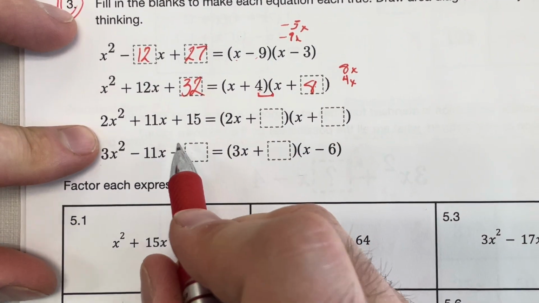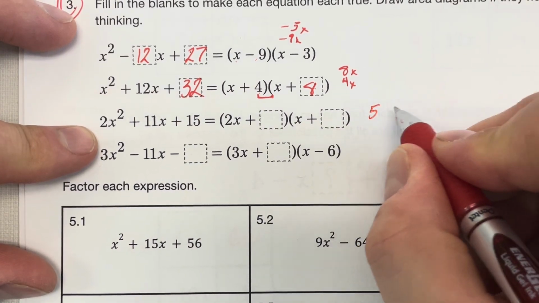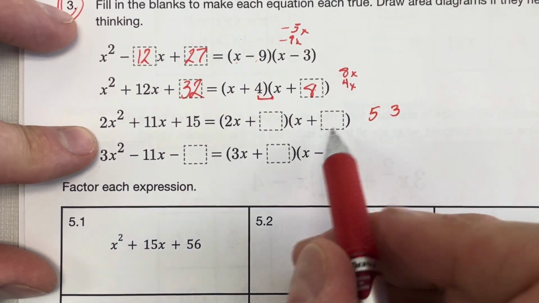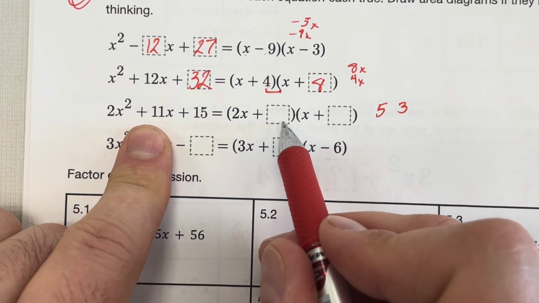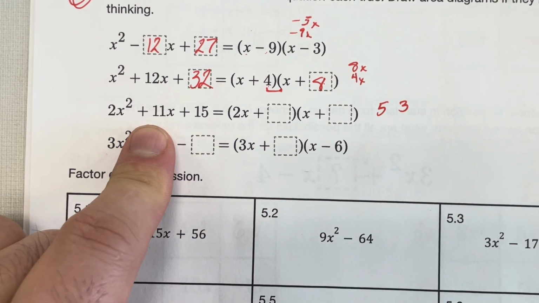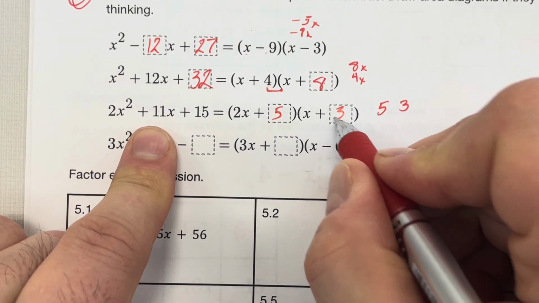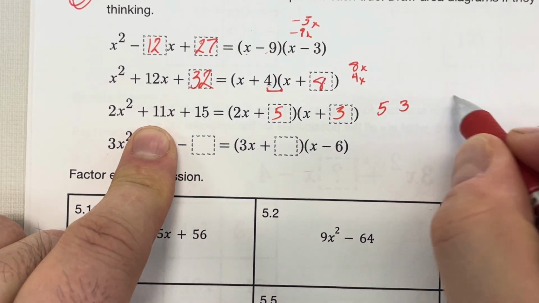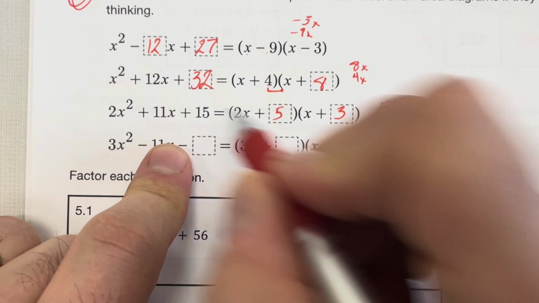Okay. So this is one that we got to play around with numbers. To get a 15, it's likely going to be a 5 and a 3 that get multiplied together. But one of those numbers, to get this middle part, will get multiplied by just an x, will be just itself. The other one will get doubled. So to get to an 11 from this, I would want the 5 to stay, and I want the 3 to get multiplied by 2x to double to make 6x, and then 5x would make 11.